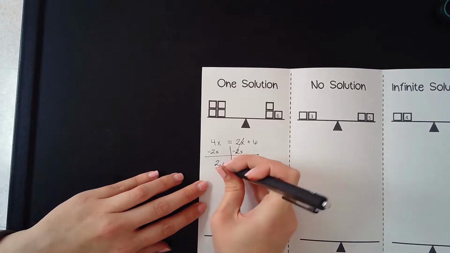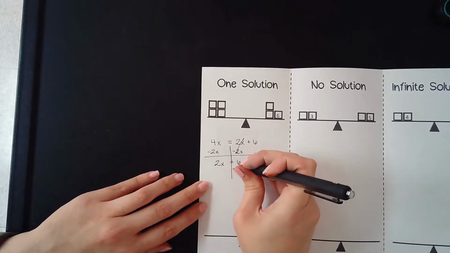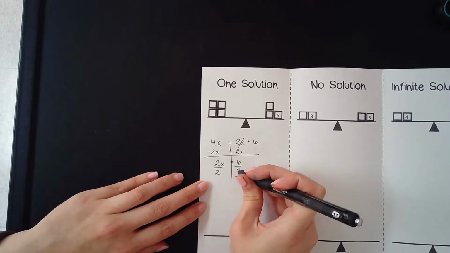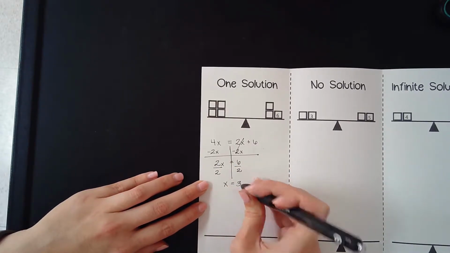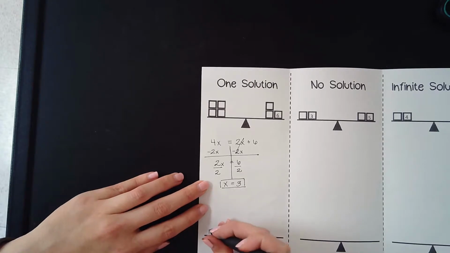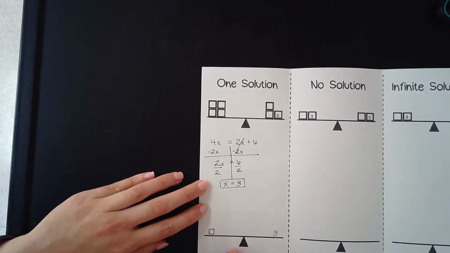4x minus 2x is 2x. 2x minus 2x cancels out, and we bring down the 6. Our last step to solve this would be to divide by 2 on both sides. So x equals 3. This equation has one solution. At the end, we ended up with an x and a 3, so we know that one of these boxes is equal to 3. And x equals 3 is the only possible answer. You can't put any other numbers in for x and balance out that equation.